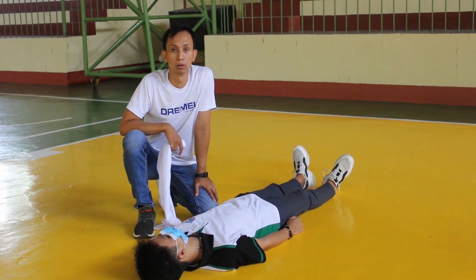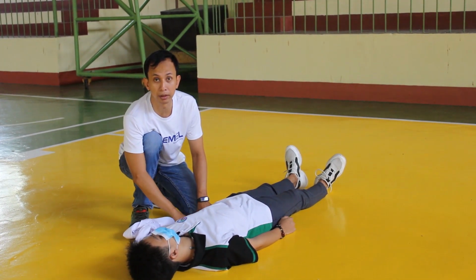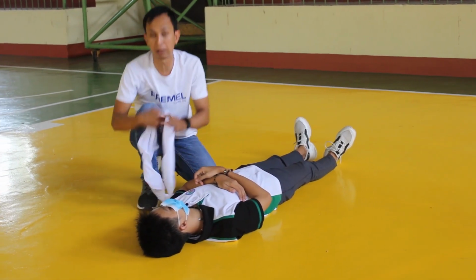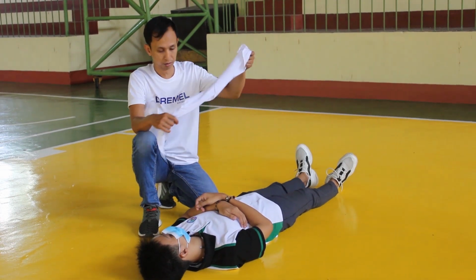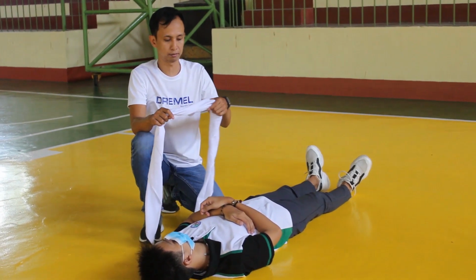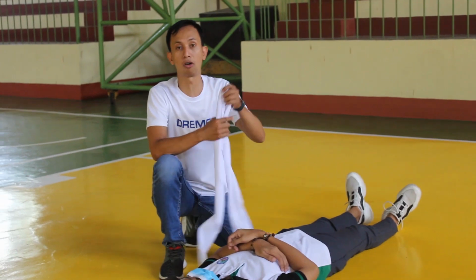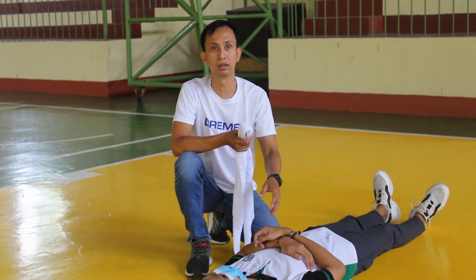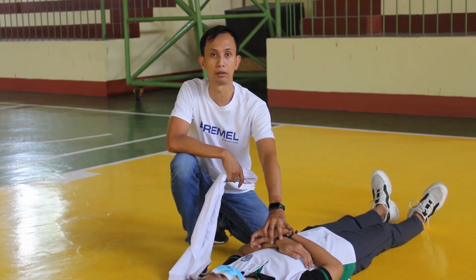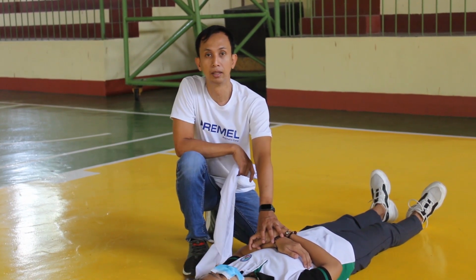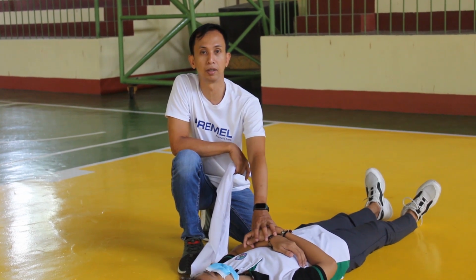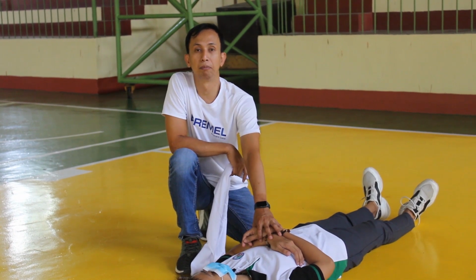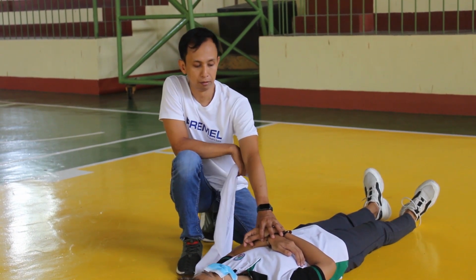The first thing to do is you need to place the arms of the victim on his chest, both arms. Then with the use of our triangular bandage or other same materials, cloth, rope that you can tie on the shoulder, on the arms of the victim, just to ensure that the arms will be safely secured. This will be used to drag the victim away from the fire.